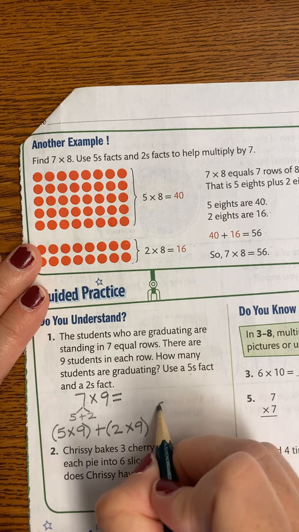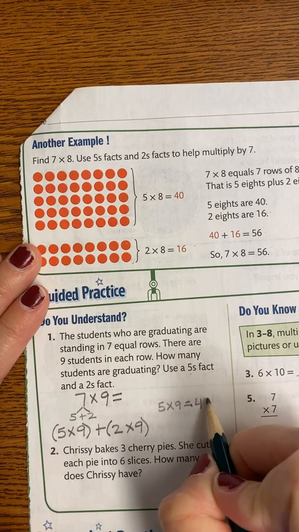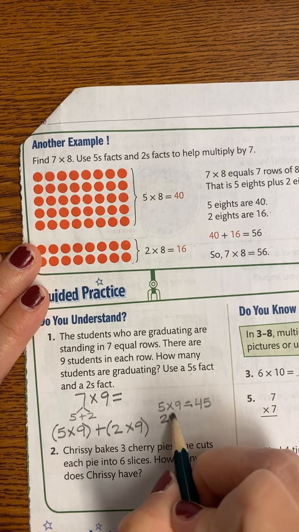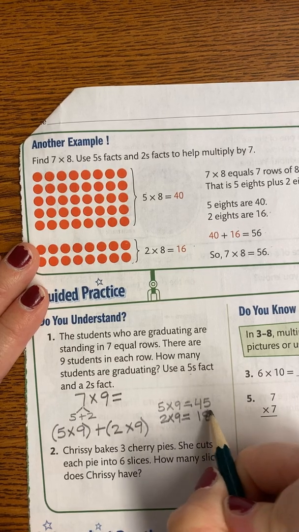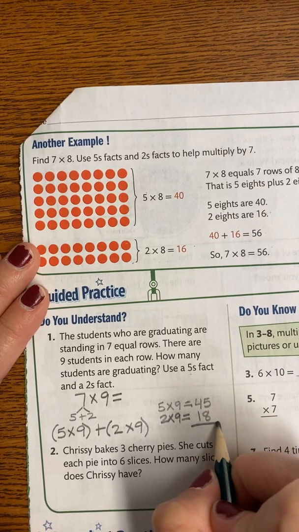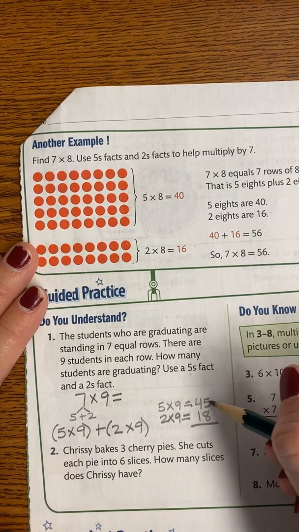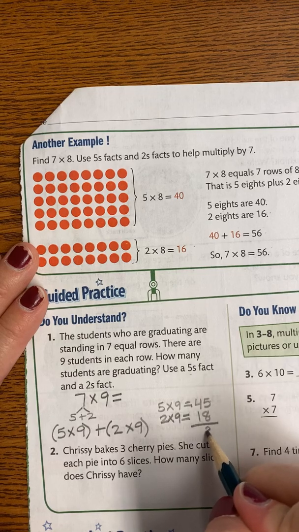Okay? 5 times 9 equals 45. 2 times 9, or double 9s, equals 18. Then we just have to add 45 plus 18. 5 plus 8 is 13.